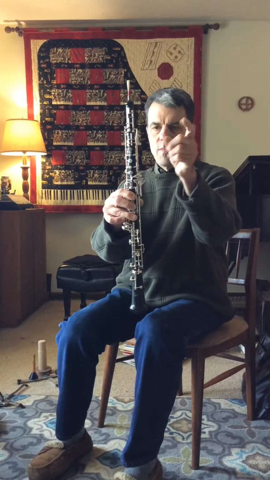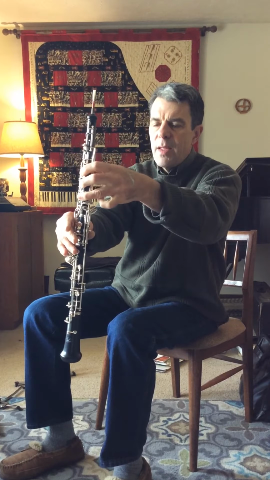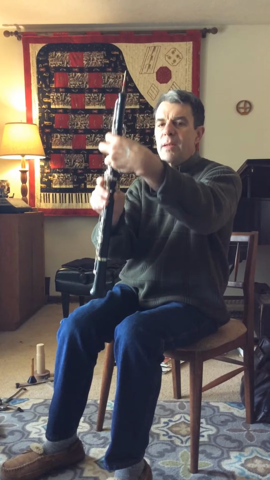So here we are, we're playing a scale, we're in the middle octave, we're playing D, E, F, G. When we go to A, we already have the thumb key down, and we're going to just sort of pivot the hand so that we open up this key right here. If you notice, my hand is pivoting, and I'm opening up that number 3 octave key. We leave the thumb down.